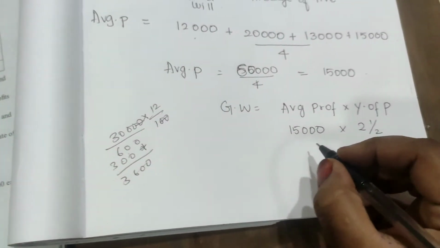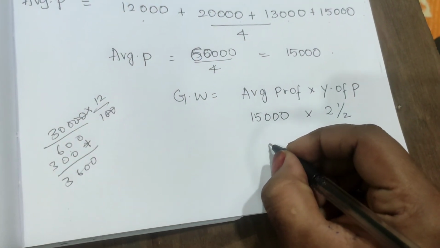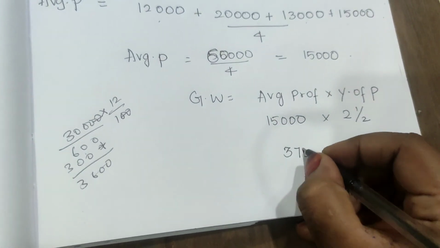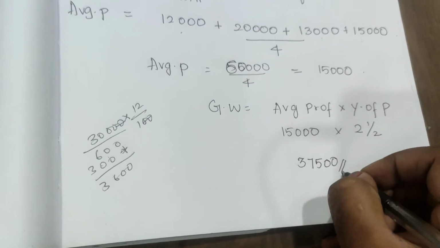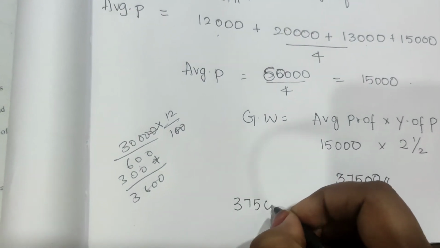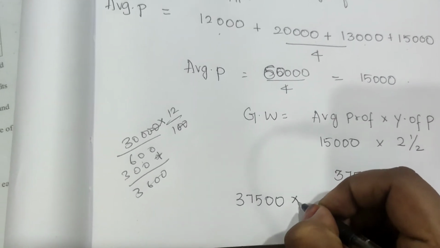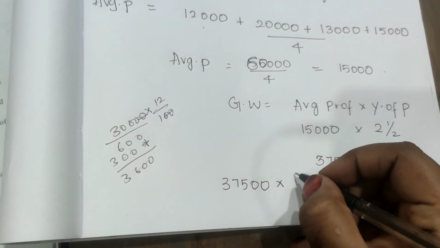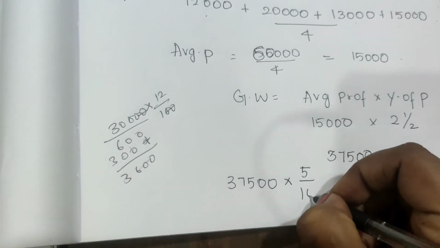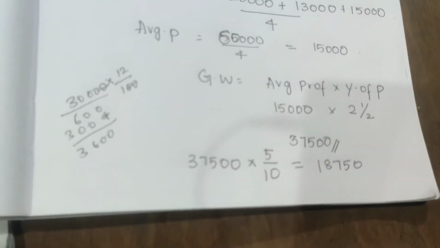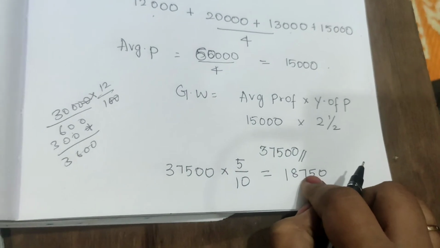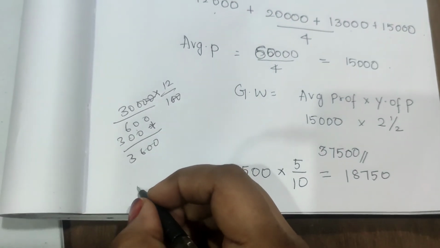By this, our answer will be 37,500, the goodwill. In that we need to take his share, 5 divided by 10, which is 18,750.